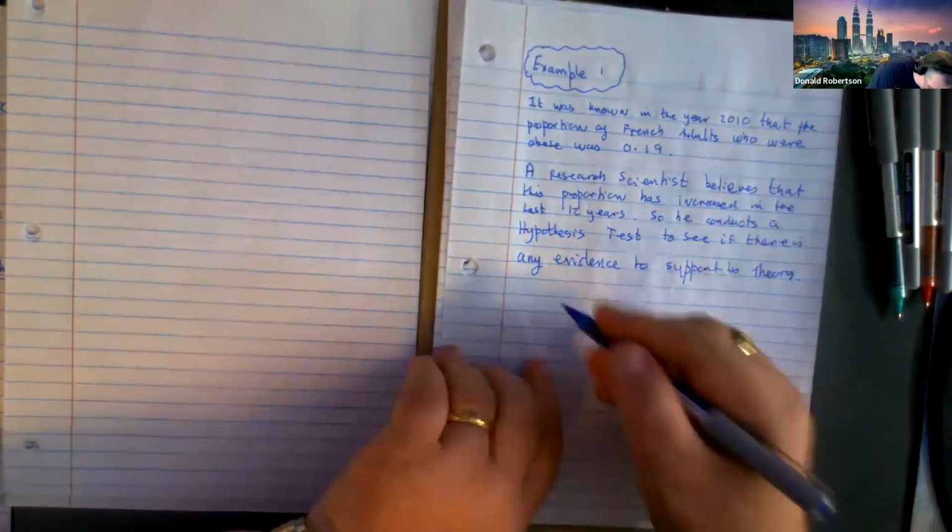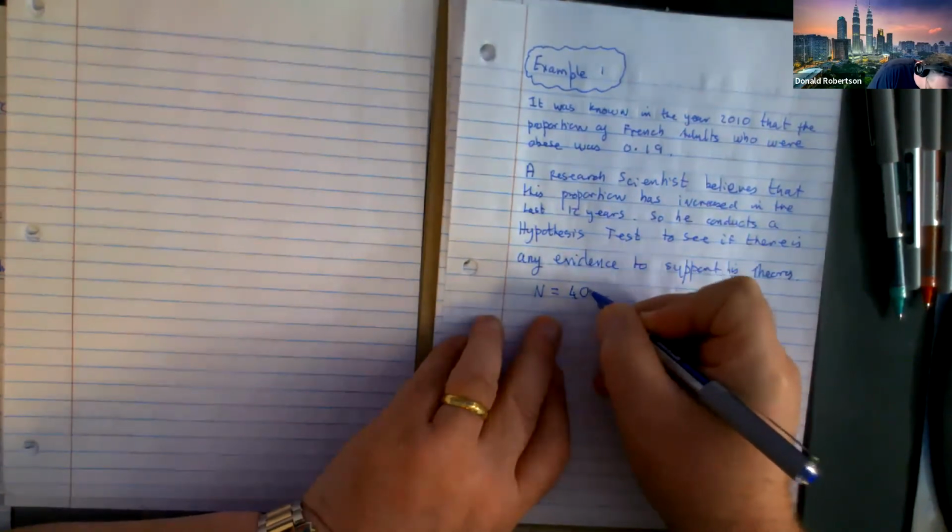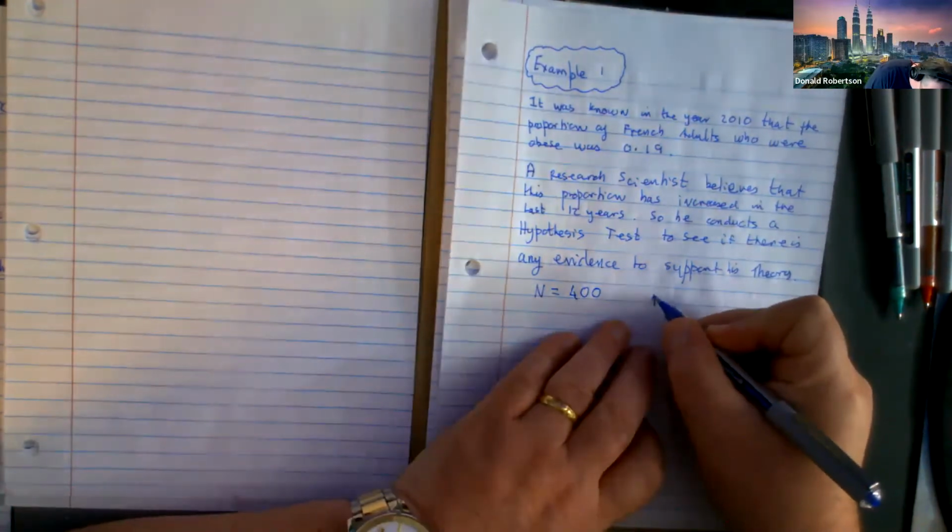So what he did is he collected a sample of 400 French adults, a good random sample. And you know that BMI number that they decide, if it's bigger than this, you're overweight.